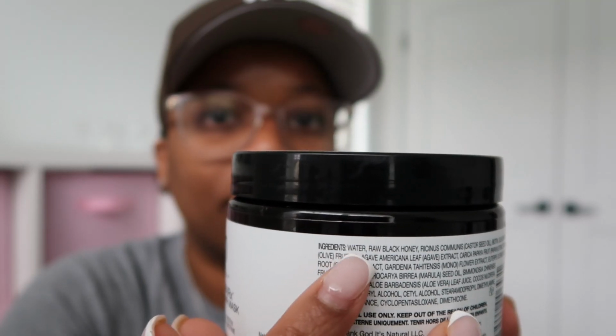Here's an example. This is a Thank God It's Natural Miracle Repair Deep Conditioning Hydrating Mask. Let me show you guys so you can see with your own eyes what I mean by the first ingredient being water. So it is very important for you to know exactly what products you are using. This goes for not just deep conditioners, this goes for everything. Leave-in conditioners, creams, gels, things like that. Literally any product that you put in your hair, you need to check the ingredients.